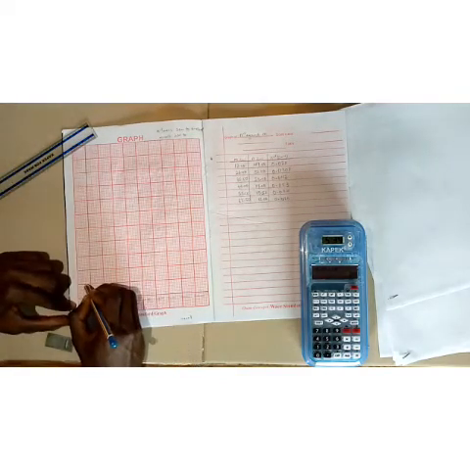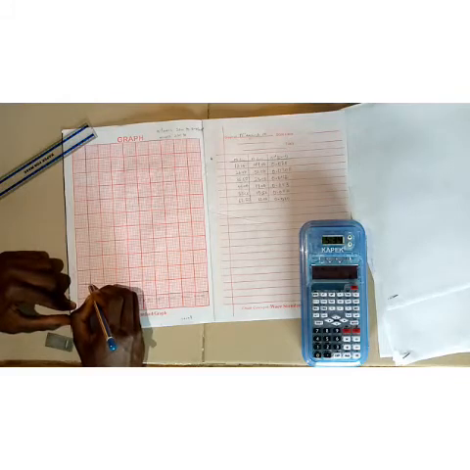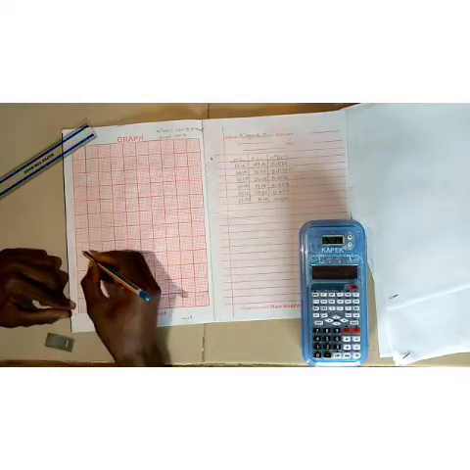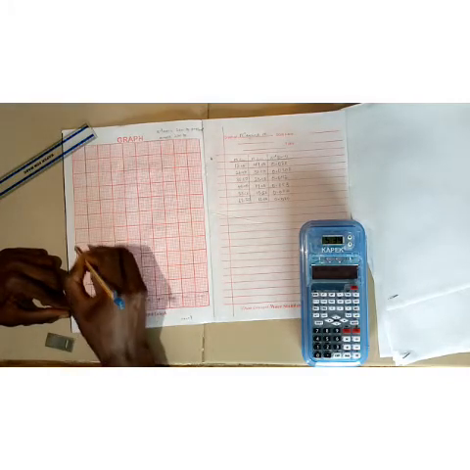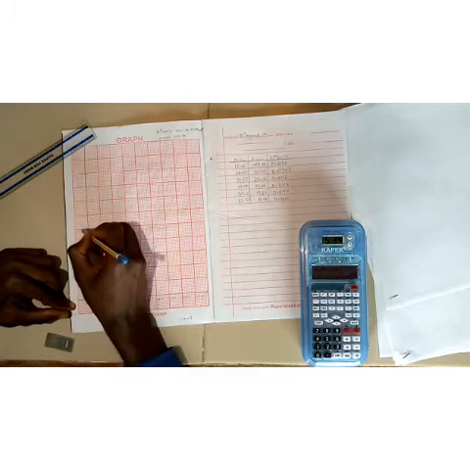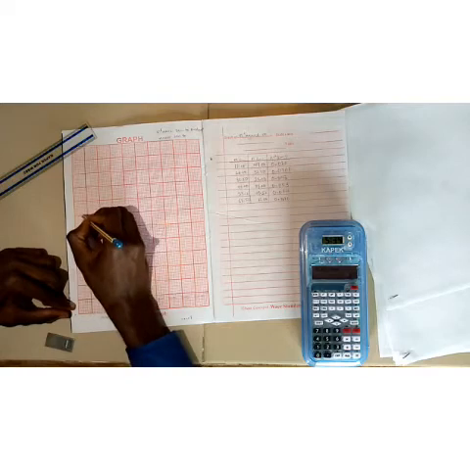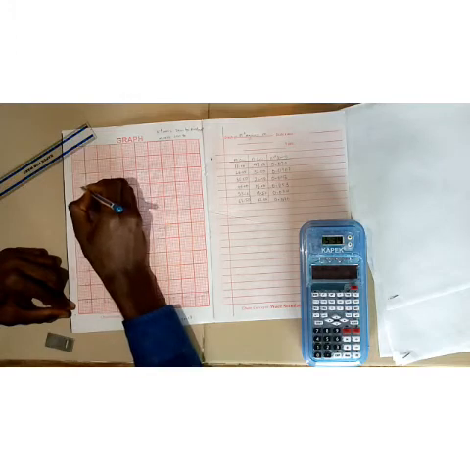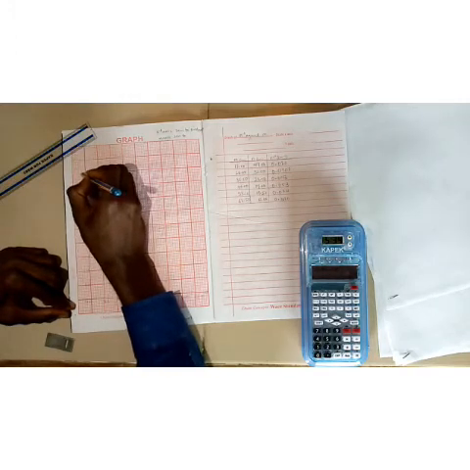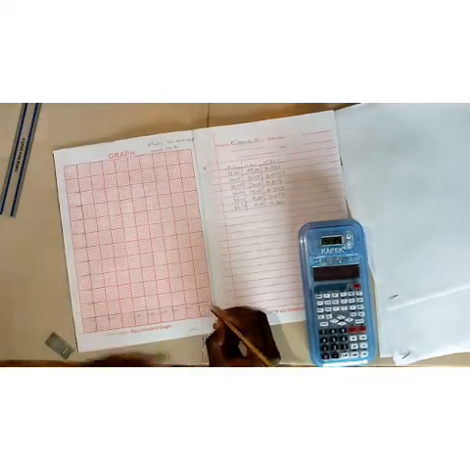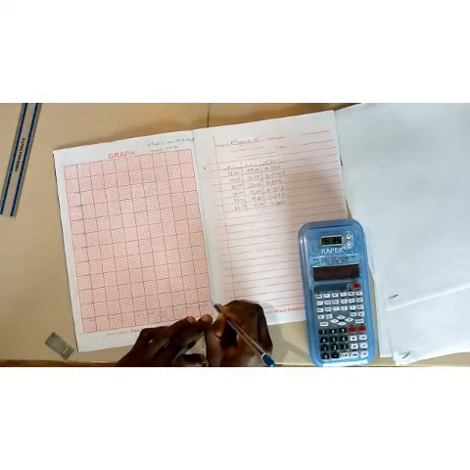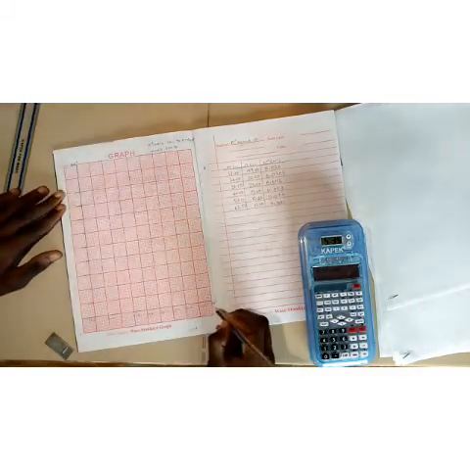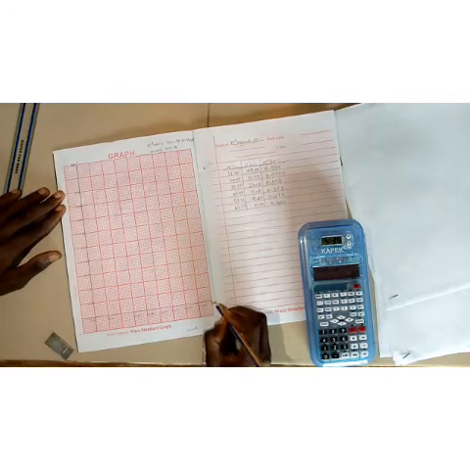So from here we have 0.01, 0.02, 0.03, 0.04, 0.05, 0.06, 0.07, 0.08, 0.09. Don't forget the units. I'm having per centimeter here, and I'm having centimeter here. That's the graph we're plotting.